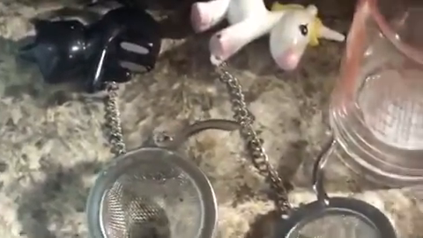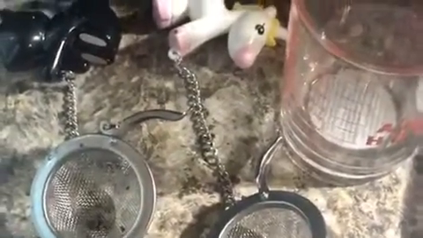So we'll take a tablespoon worth of soil from our sample and place it here into our tea strainer. And once again, this is a tablespoon.